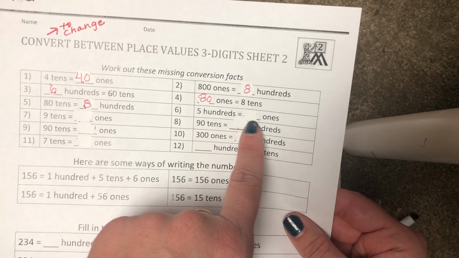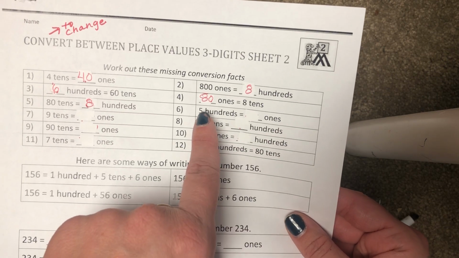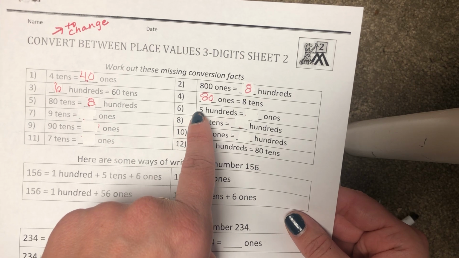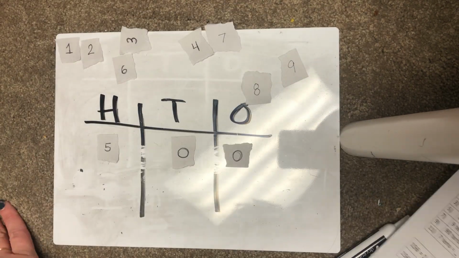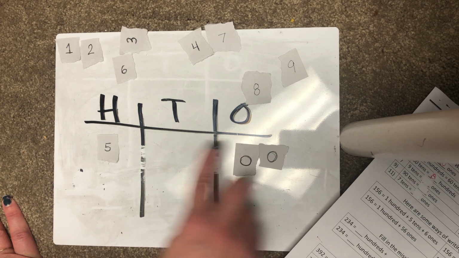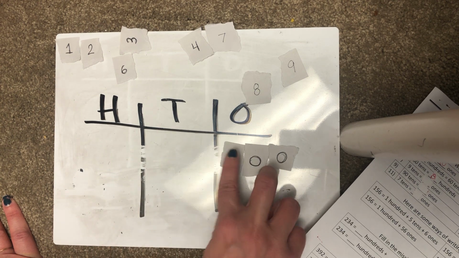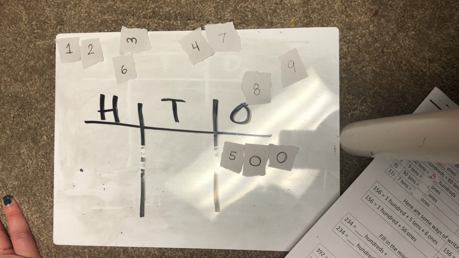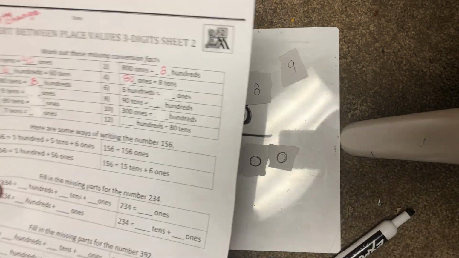The number on this line in front of the ones needs to be bigger than that 5, but it's also going to include the 5. To find out how many ones, all we do is shift everything into the ones. So it would be 500 ones.